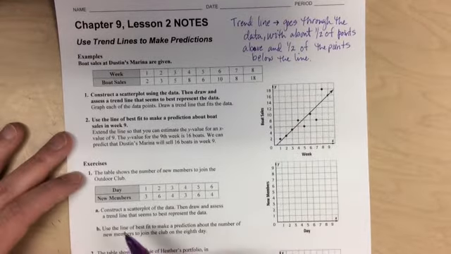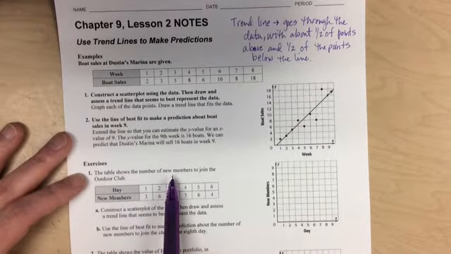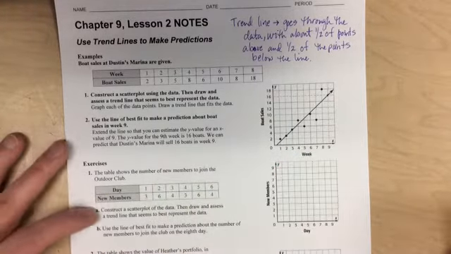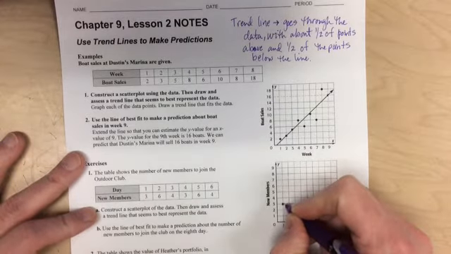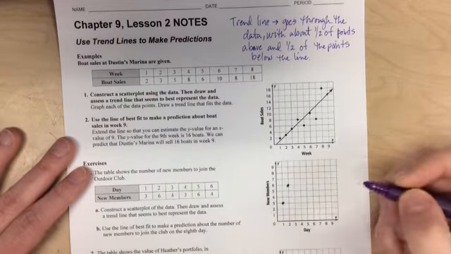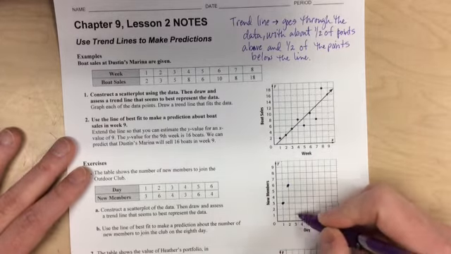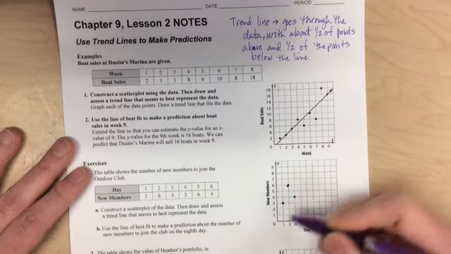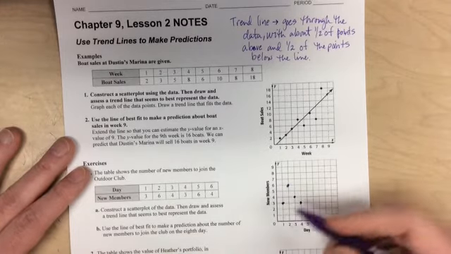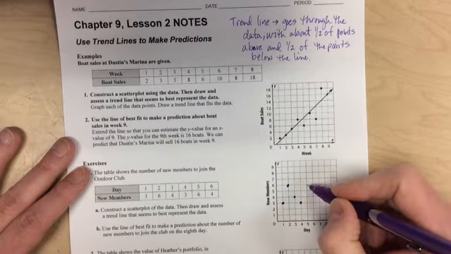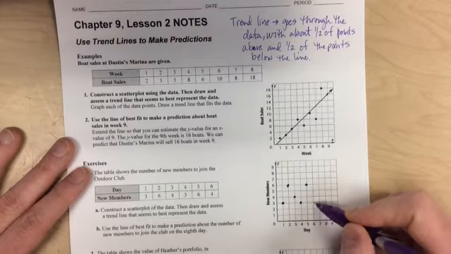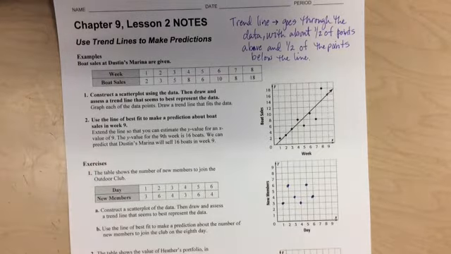So let's go a little bit further with exercise number 1 down here. The table shows the number of new members to join the outdoor club. So the day 1, they have 3 new members. So let's make a scatter plot. So on day 1, we have 3 members. On day 2, they have 6, so we go to 2 and go up to the 6. Day 3, they have 4 members, so 3 to the 4. Day 4, they have 3 members, 4, 3. Day 5, they have 6 members, so 5, 6. And day 6, they have 4 members. 6, 1, 2, 3, 4 members. And so we have a scatter plot.